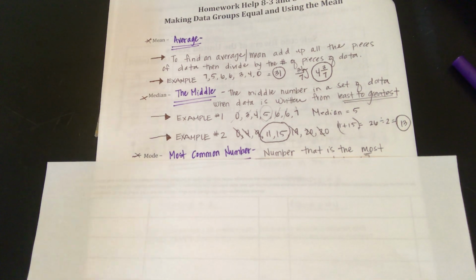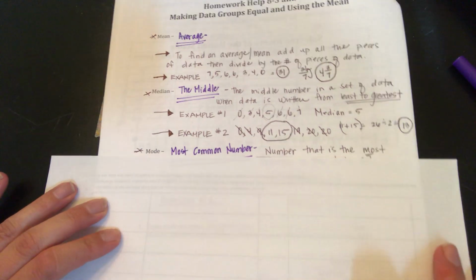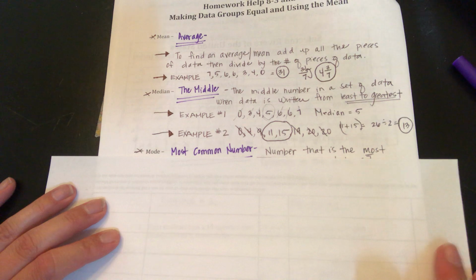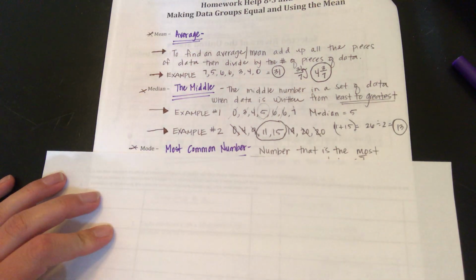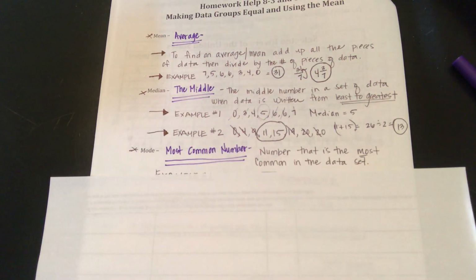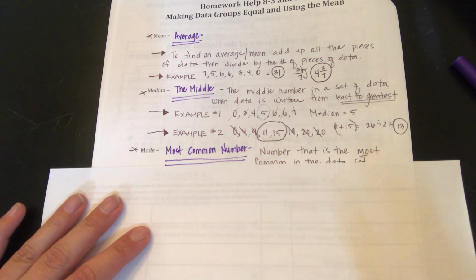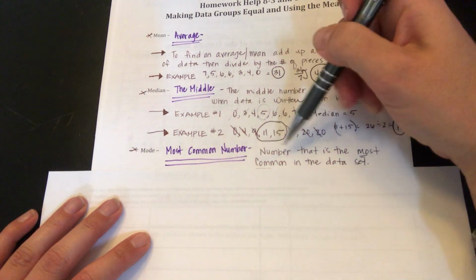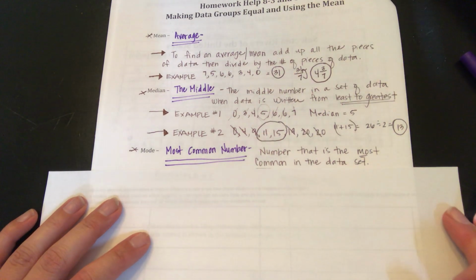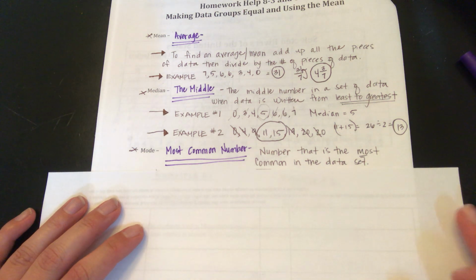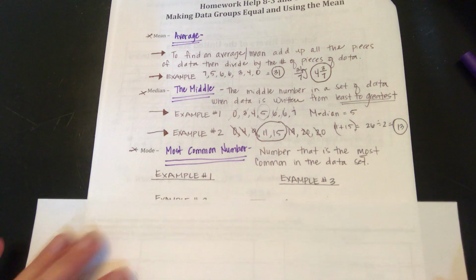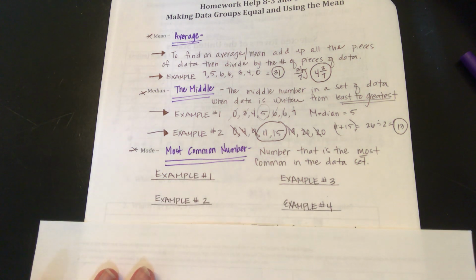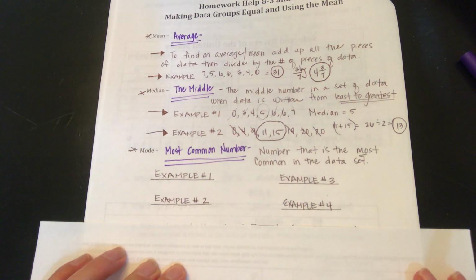Okay. So next we have the mode, okay? And mode means most common, okay? The mode is really simple. It's the number that is the most common in the data set. So again, if you need to pause that to write that definition down, go ahead. And then when you're done, we're going to do a few examples of mode, okay?